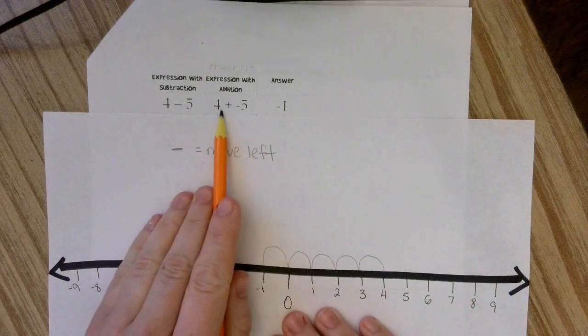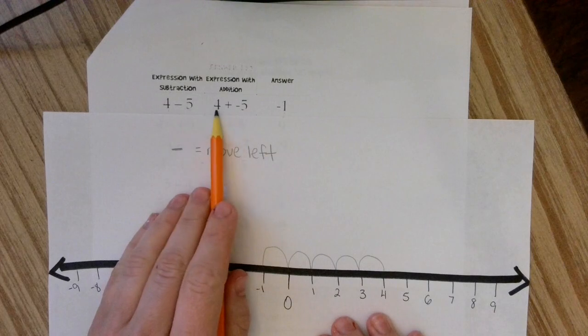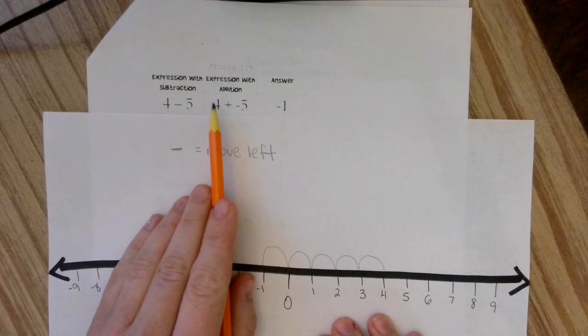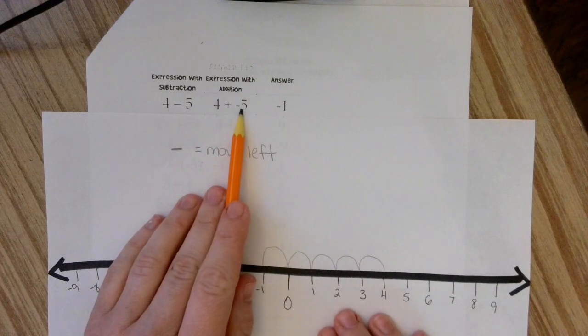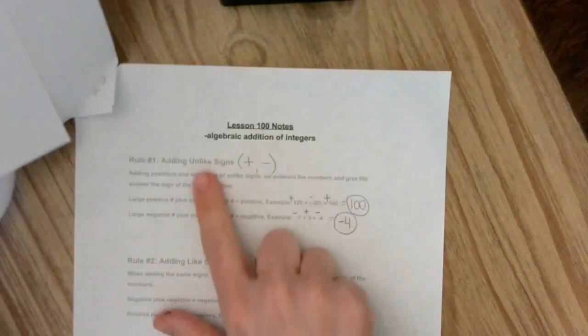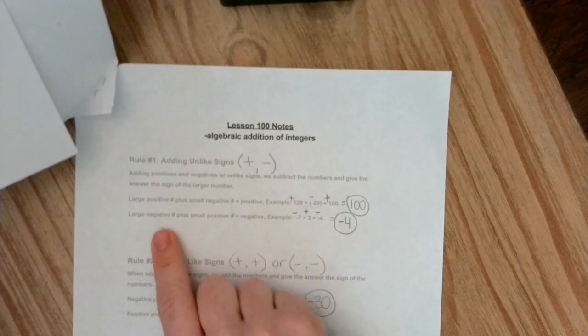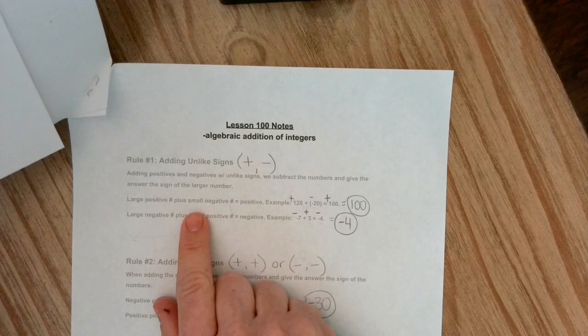Now, let's do the one beside it. My starting point is 4. Okay, so 4 plus negative 5. So if you remember, according to, I believe it is rule number 1, adding unlike signs, you have to actually subtract those numbers.